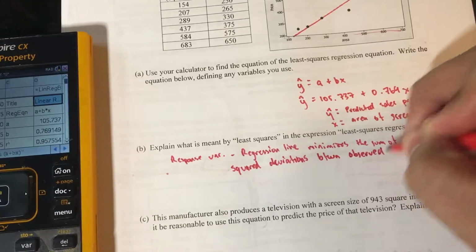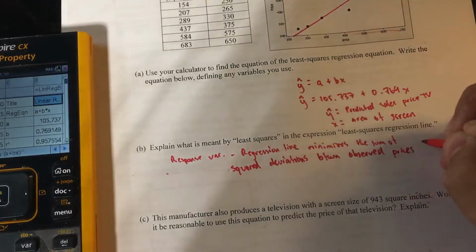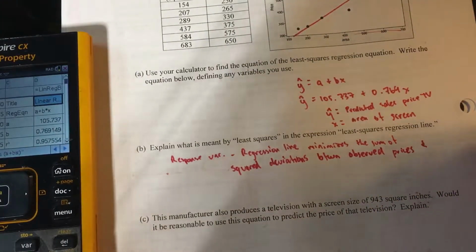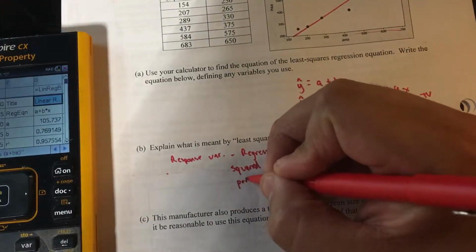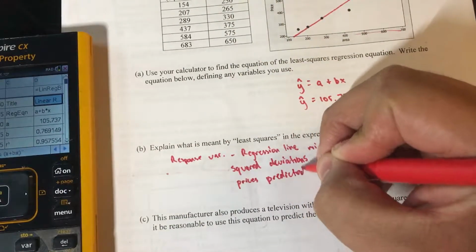So all of these are like actual observed prices, and the prices predicted. Okay.